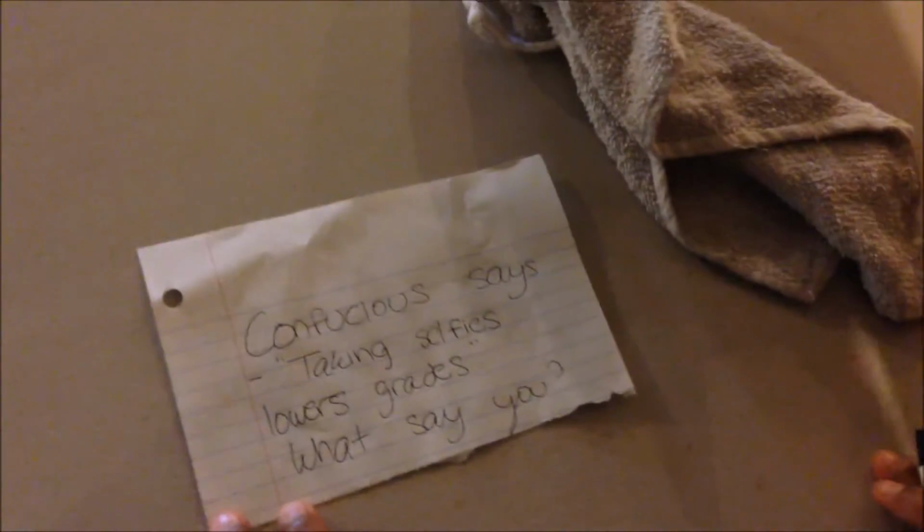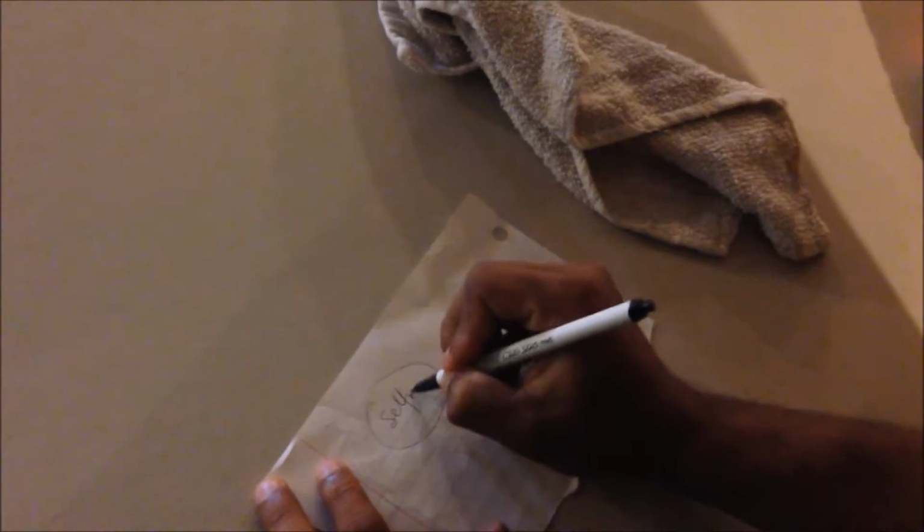One moment. Confucius says, taking selfies lowers grades. That's an actual quote. We went and asked him. What say you? All right, so again, we want to go back to the diagram because that makes everything a lot easier. So taking selfies, lower grades. Is there a correlation between the two?